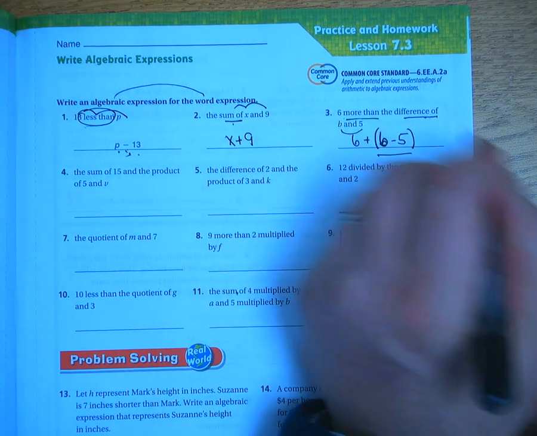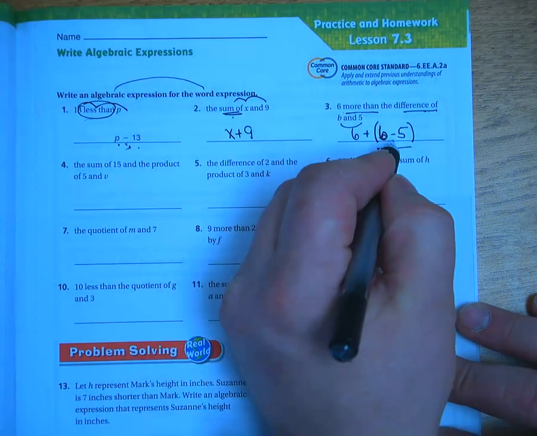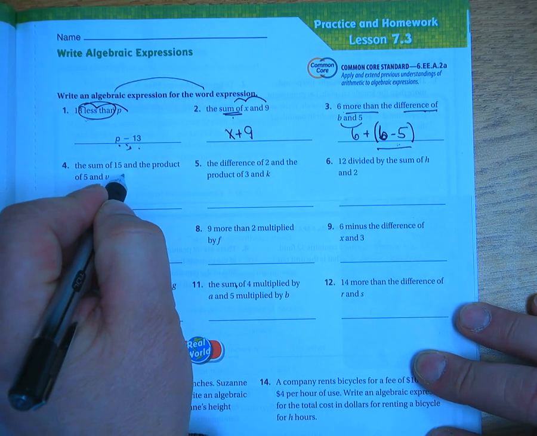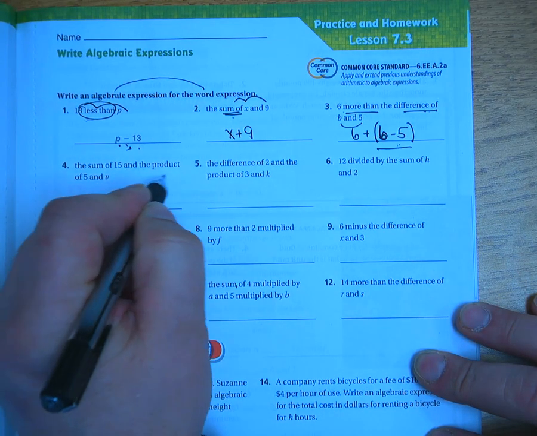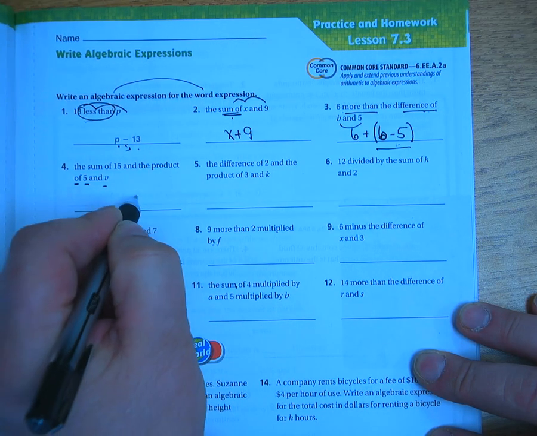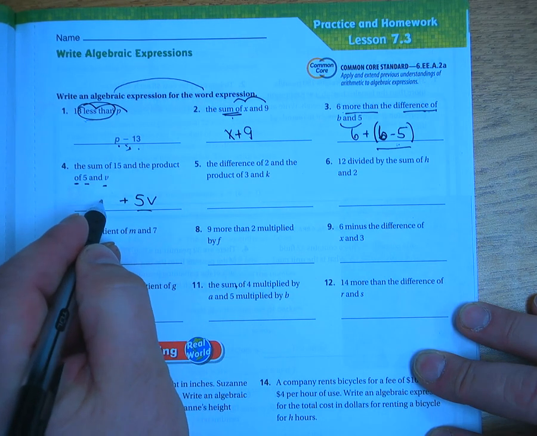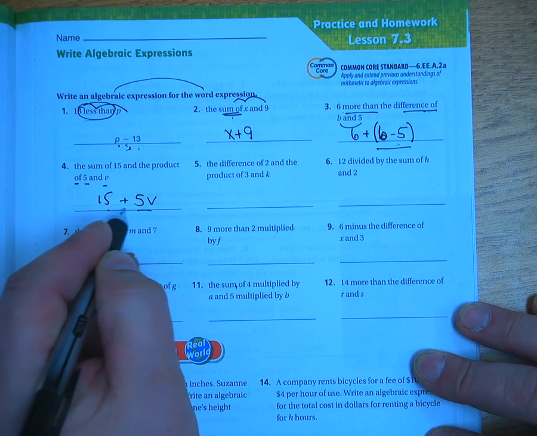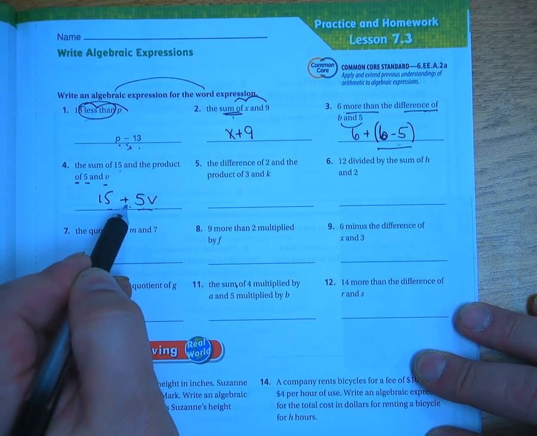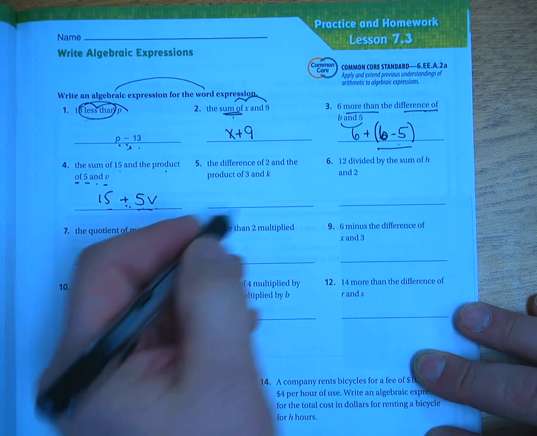Okay, and because it says the difference of, I have to put it in parentheses. When you see this phrase, difference of, sum of, it should be in parentheses because that needs to be done first. The sum of 15 and the product of 5 and v. So that's the product, finding the sum of 15 plus 5v.